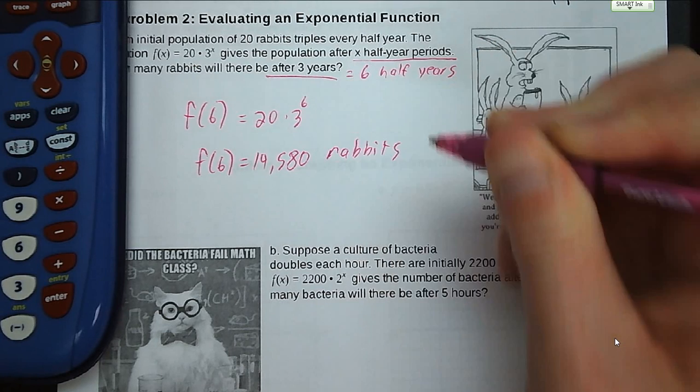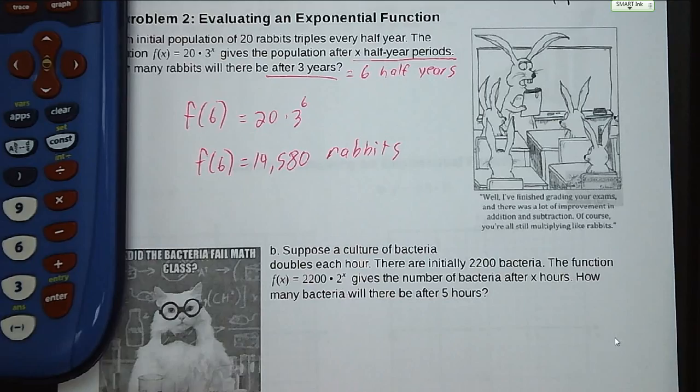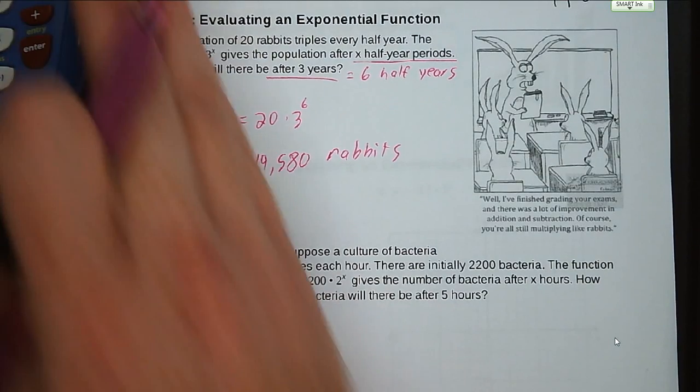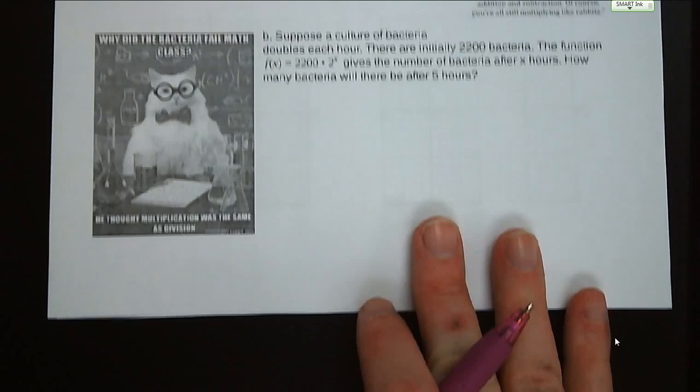Now, if you are in my class, you might need to take that back off of psi mode and put it back into regular mode. Okay. All right. Letter B.